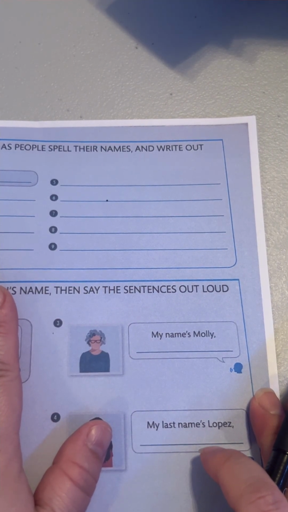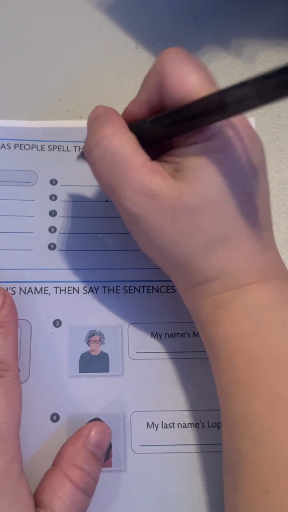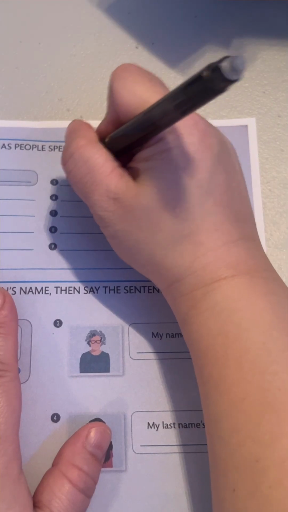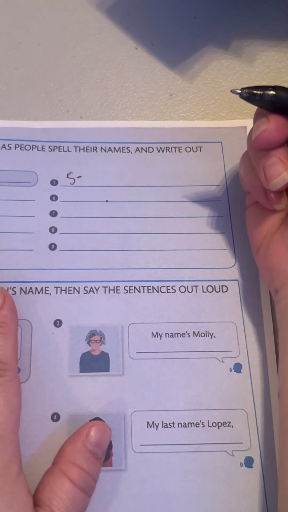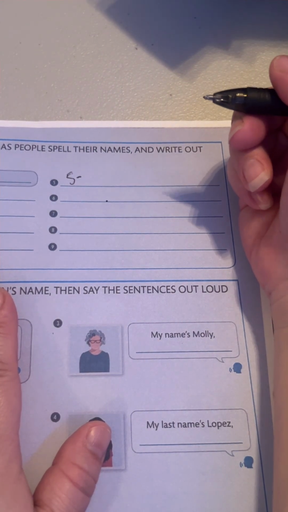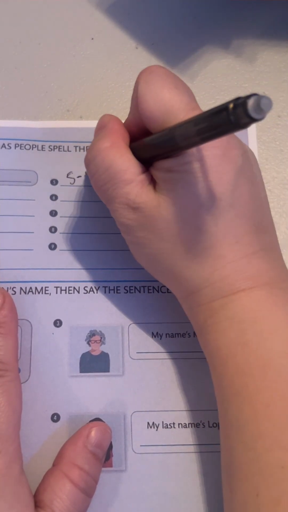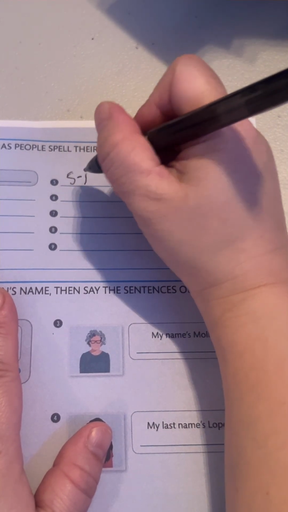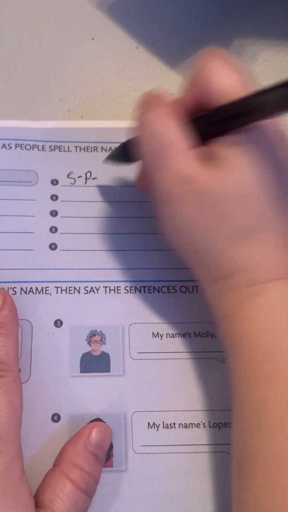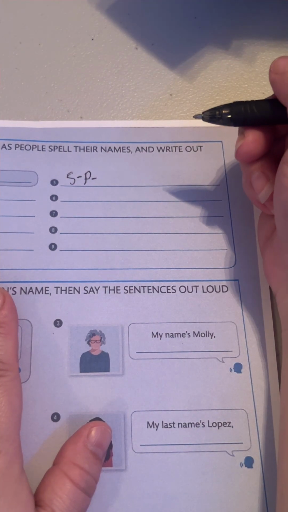Spencer. Ooh, Spencer. That is a long name. Spencer. S, S as in Sam. And then letter P, the P sound. And then what do you guys think?